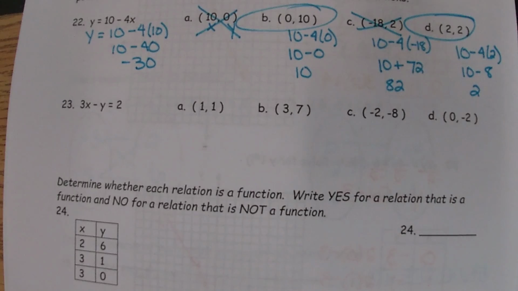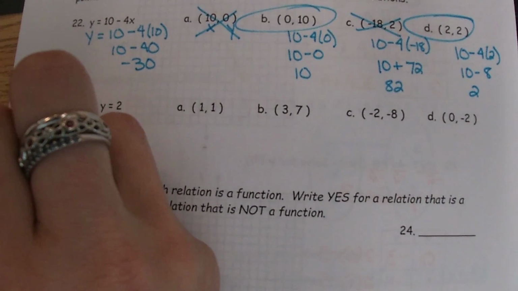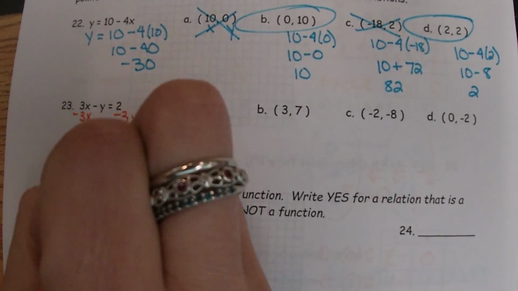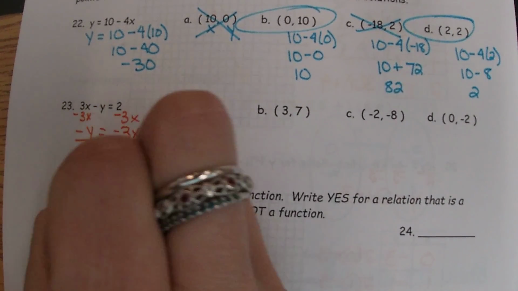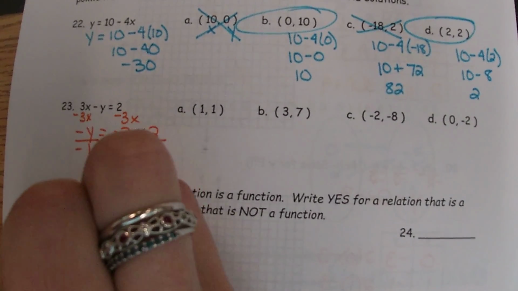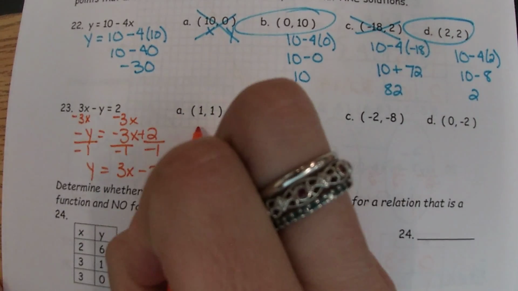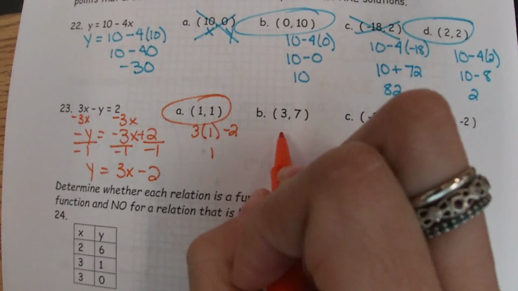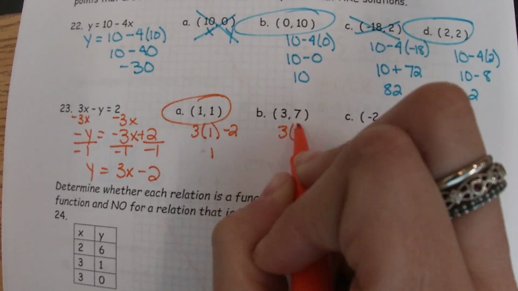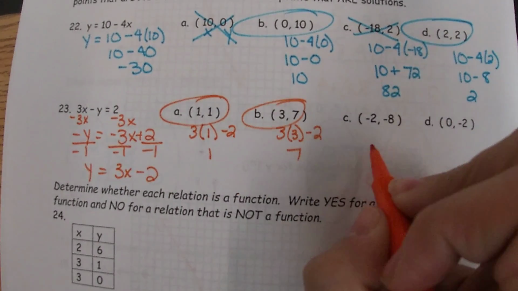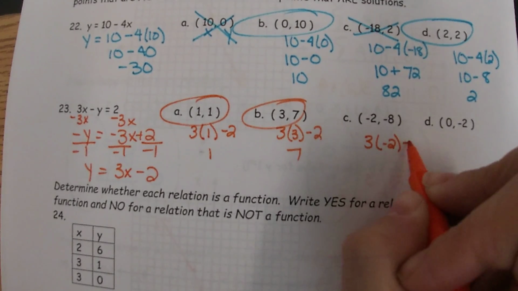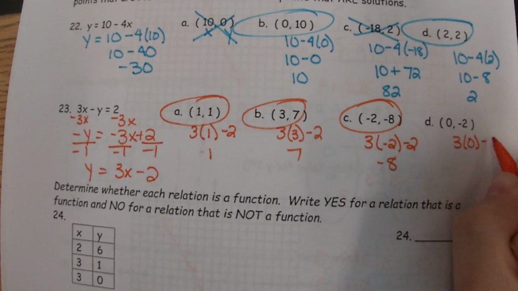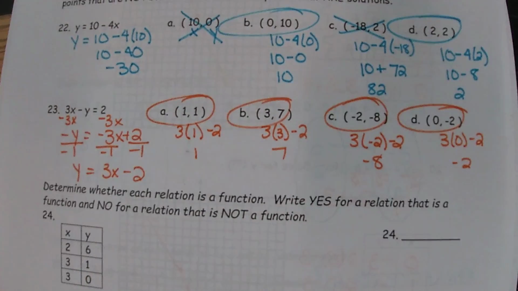Number 23, I would solve it for y first. Again, that's just the format we prefer. It's easy to plug in. So if we plug in 1, plug in 3, all of those end up working.